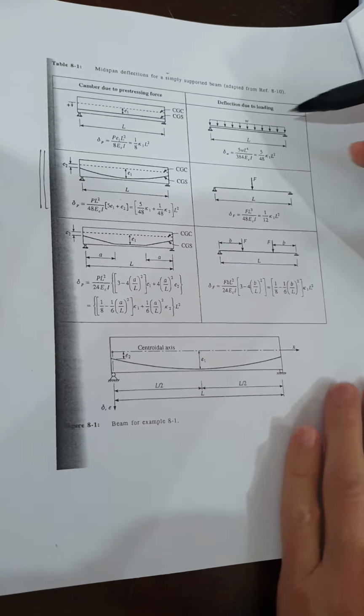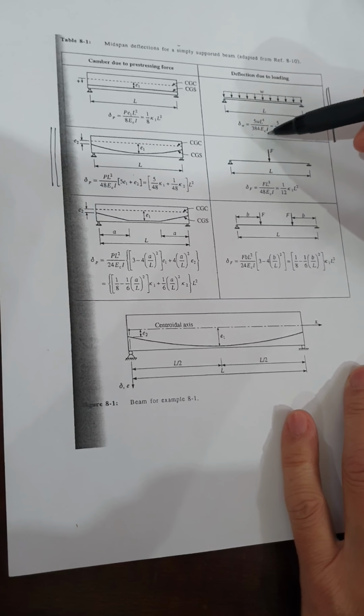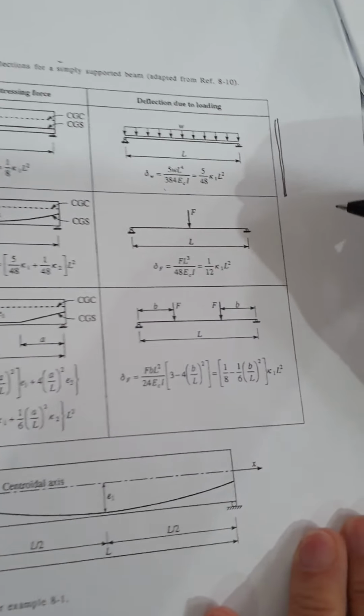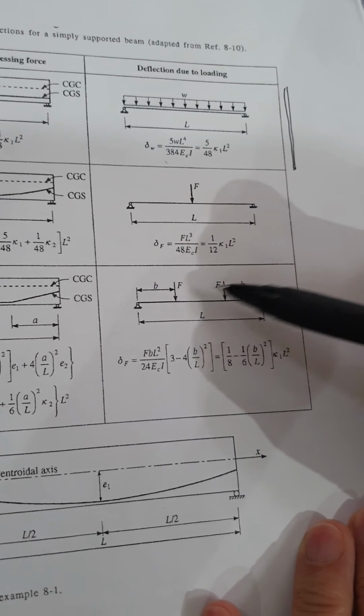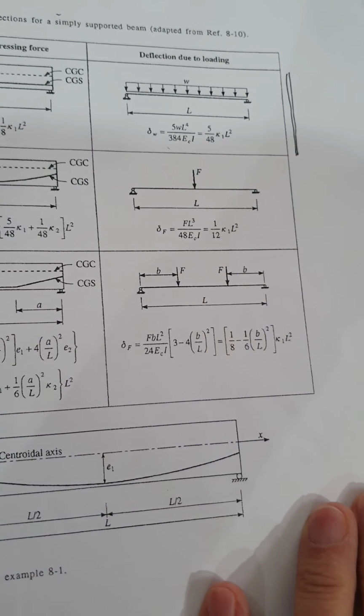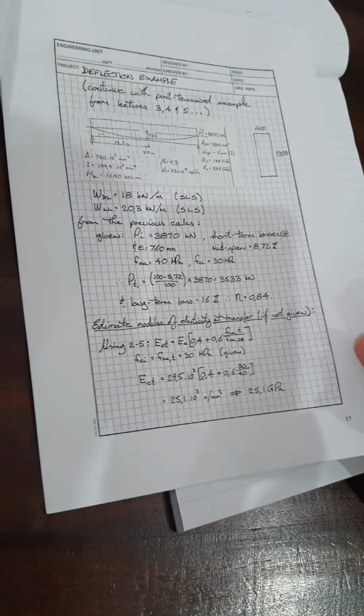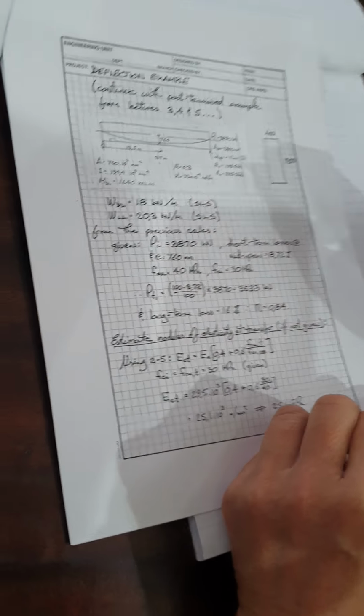Over here, our UDL is going to use this, which is a very familiar formula. You'll be familiar with that already. If we had a point load or a pair of point loads, you would have used these formulas further down the line, but we're using this one, and that's exactly what we've used in the example we're going to go through. So this example is very, very similar to what we've got in our project. Go through these notes yourself.